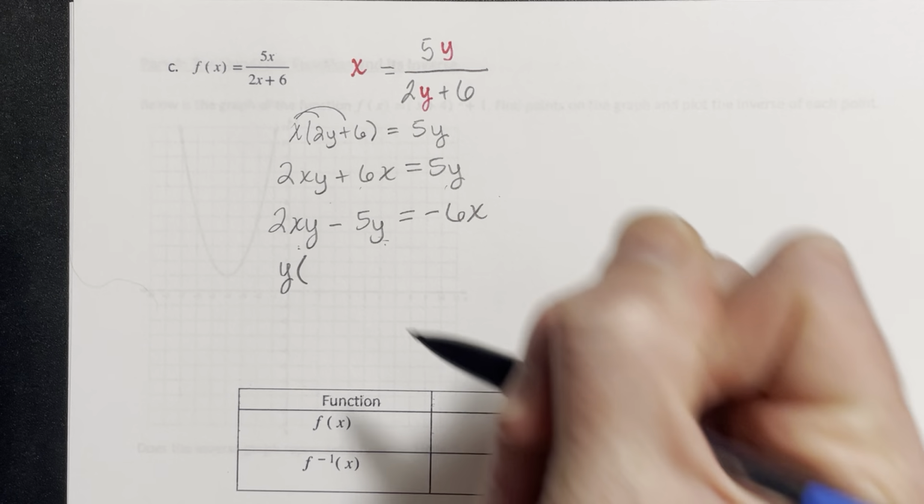At this point, we can divide. So y is equal to negative 6x over 2x minus 5. So the inverse function, we write that as f inverse of x, would be negative 6x over 2x minus 5.